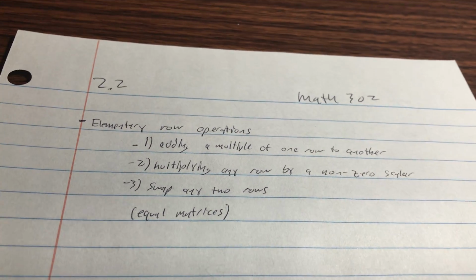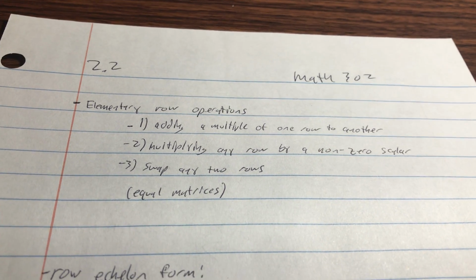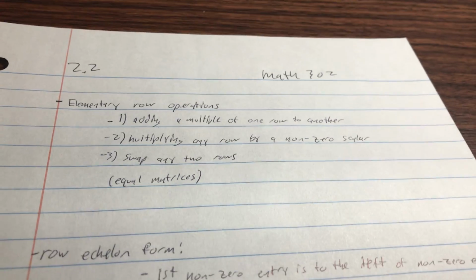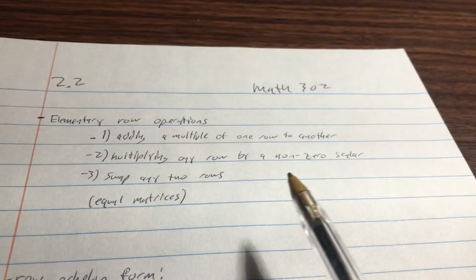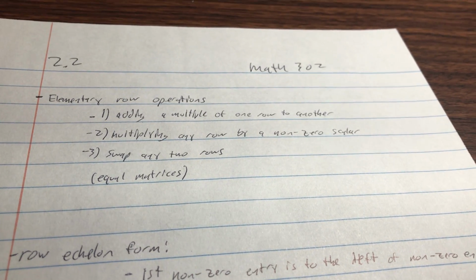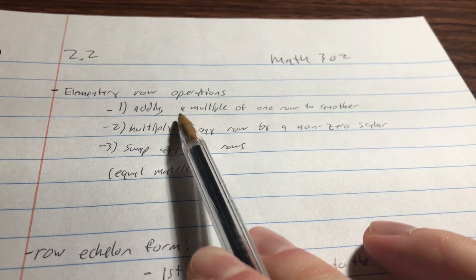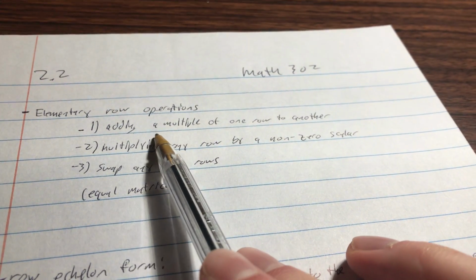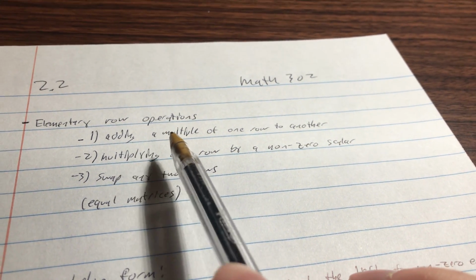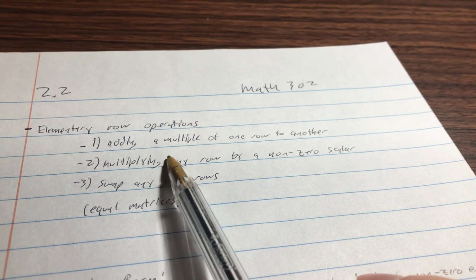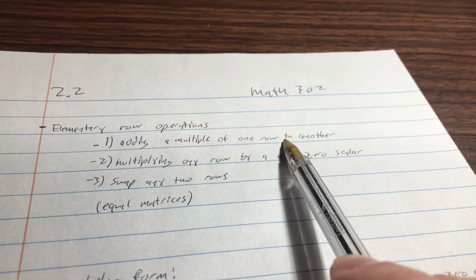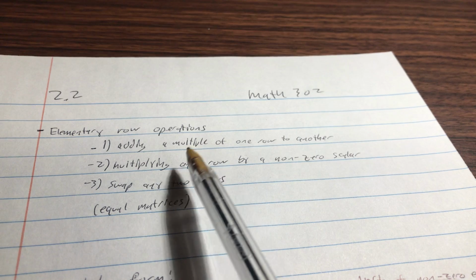Okay, so this time what we learned about was the elementary row operations. These are things that we're going to be using to pretty much solve a puzzle when it comes to a system of equations. Number one is that we can add a multiple of one row to another. And I'll show you an example of that in just a sec.